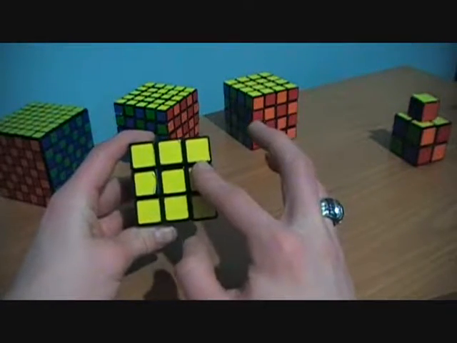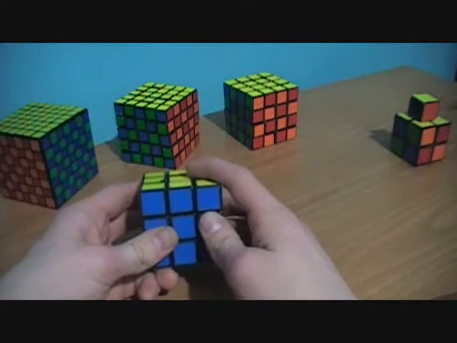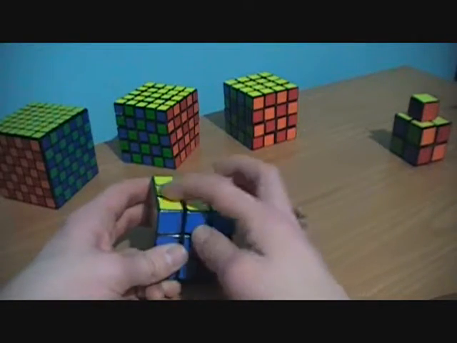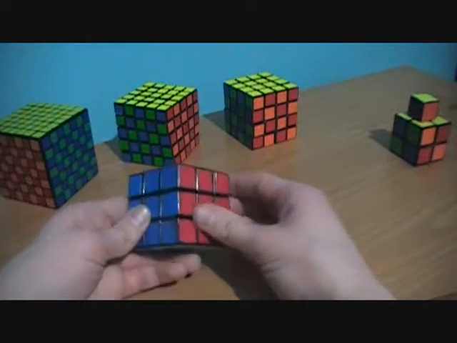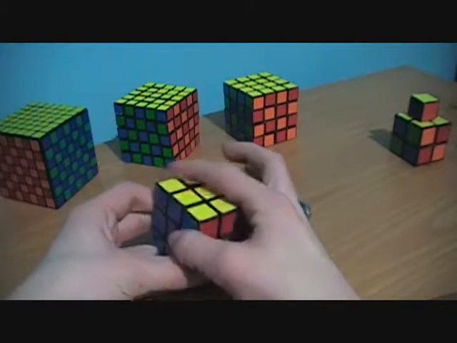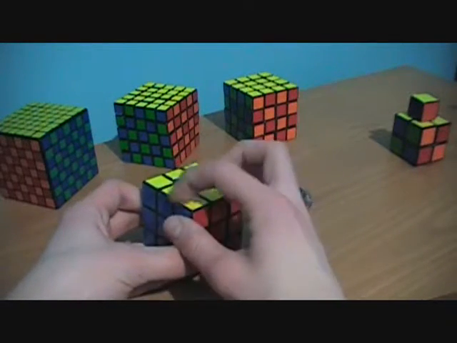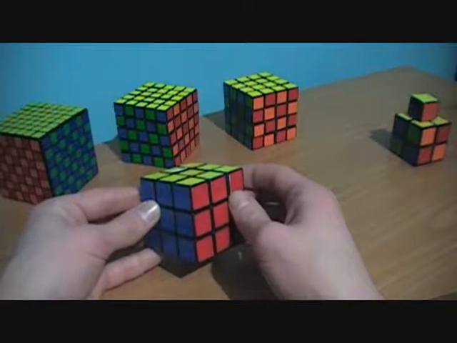so you have like a yellow cross on the top. And then we are going to position them so that they are in the correct places. And I'll explain to you the different scenarios that you can be in then. And then once we have those, we are going to position the corners to their correct places. And then the final step is to orient the corners so that they are in the correct places.